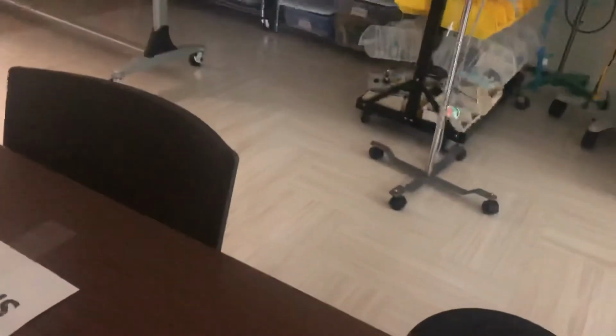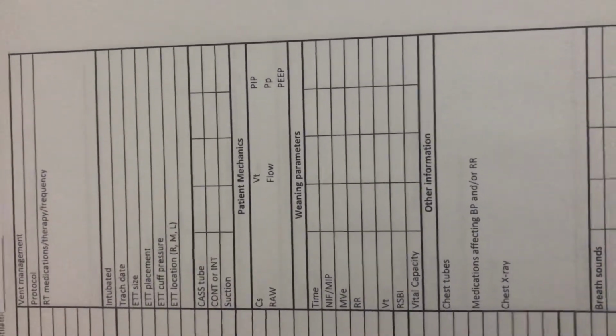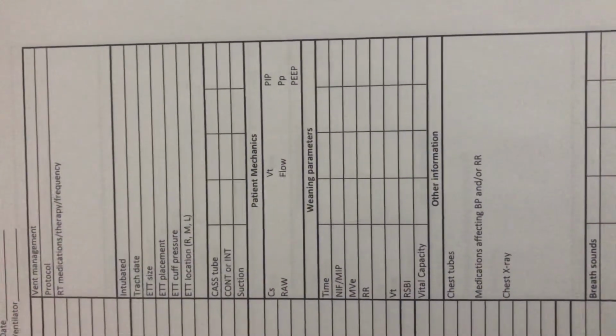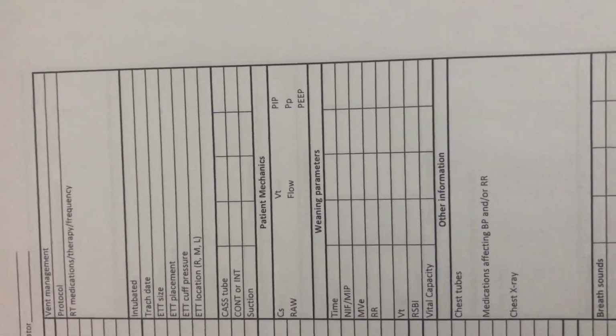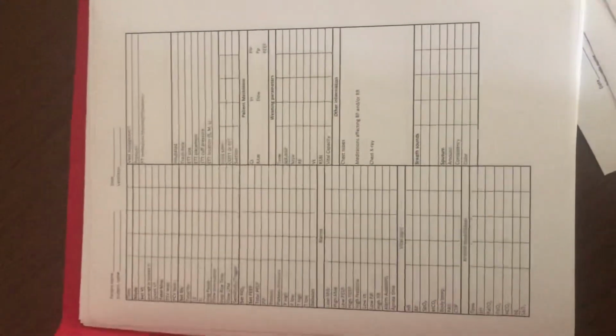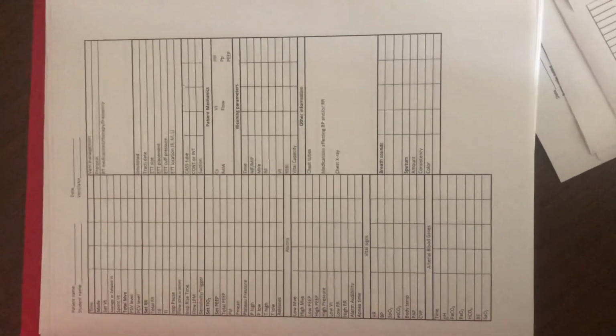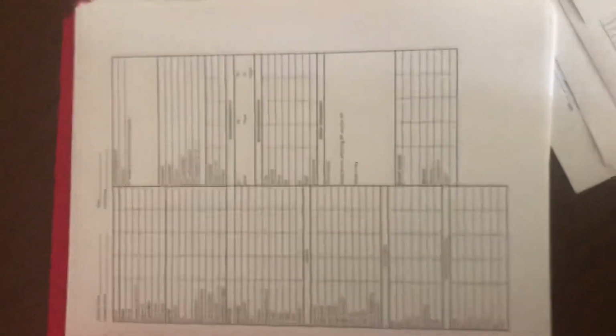We will walk over here and show you on your video on the weaning parameters ventilator sheet. To the right here, it says time, and then there's minute ventilation and respiratory rate, tidal volume, and then an RSBI calculation, okay? You need to be able to calculate this as well as document it appropriately, and then tell me what you are going to do with the results. And that's it.